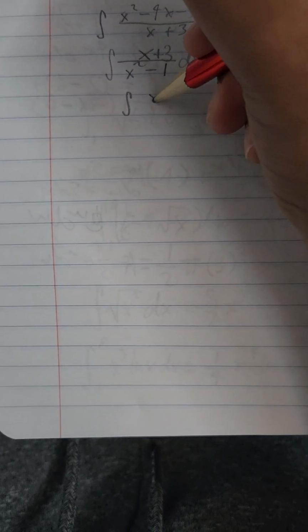Okay, so we got the integral of 2x divided by x cubed minus 1 dx. This one, we're going to use partial fractions. And technically, completing the square would also go into the trig substitution.